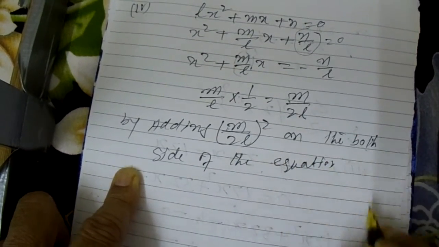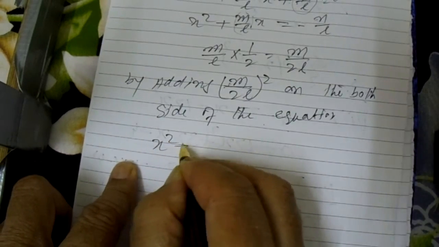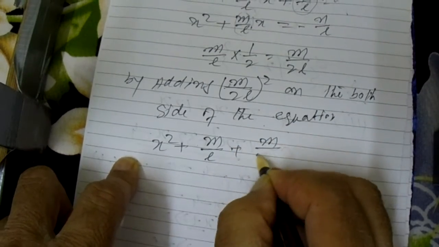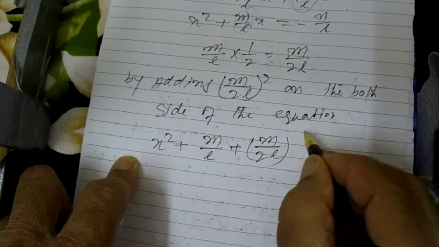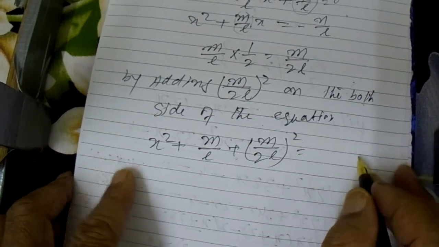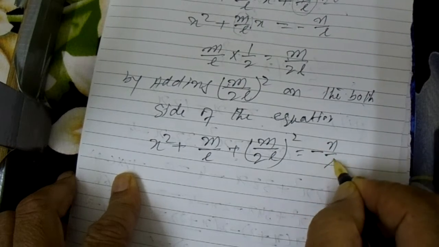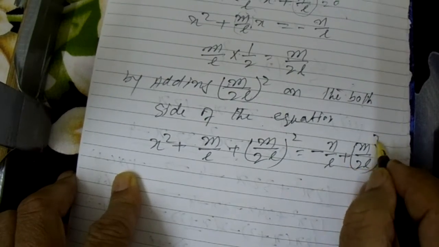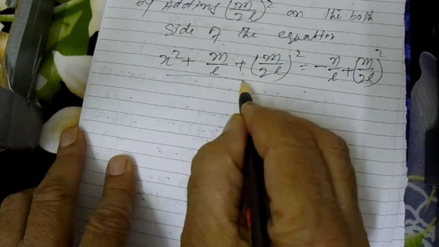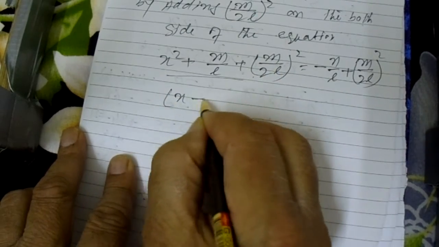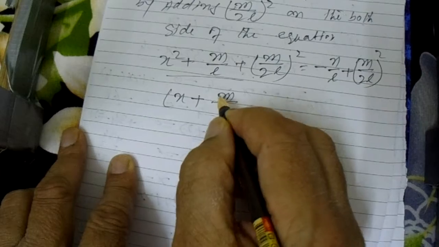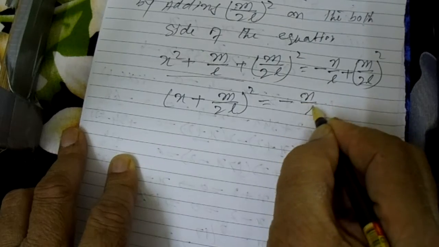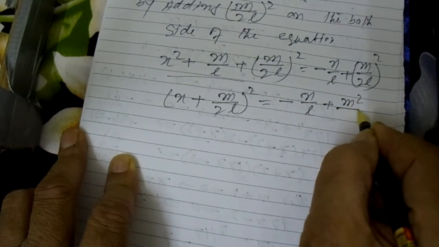Now we write x square plus m over L x plus m over 2L whole square is equal to minus n over L plus m over 2L whole square. Now writing the left side as a square, we get x plus m over 2L whole square is equal to minus n over L plus m square over 4L square.